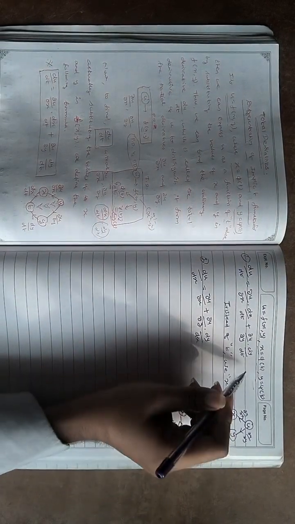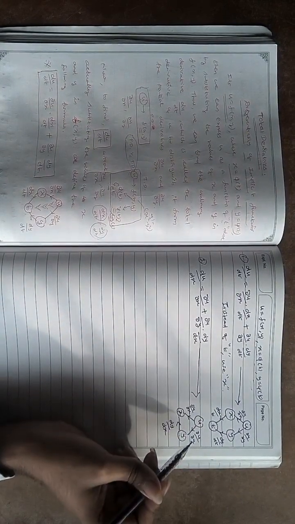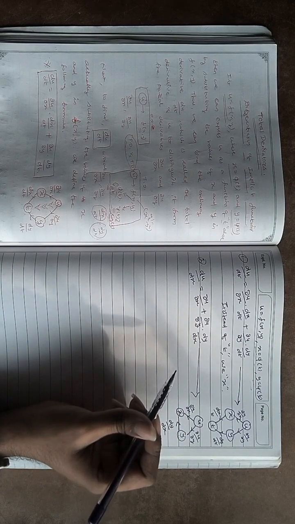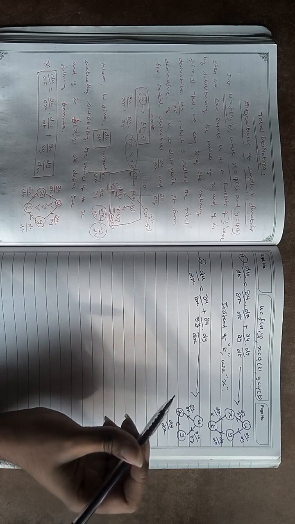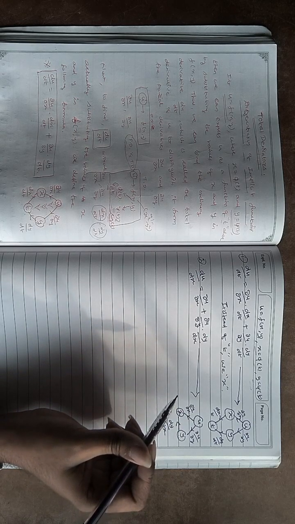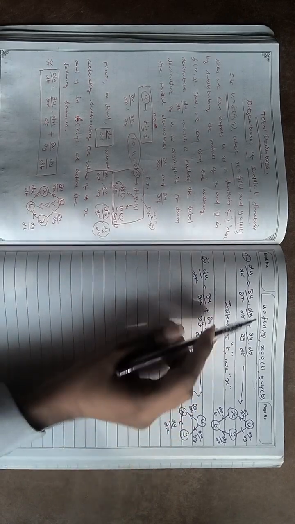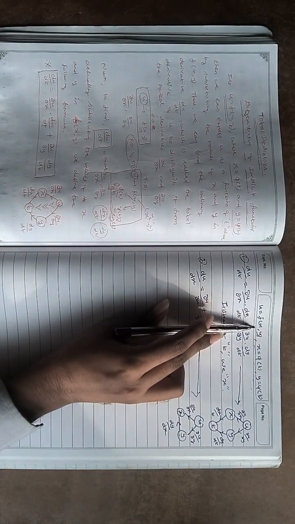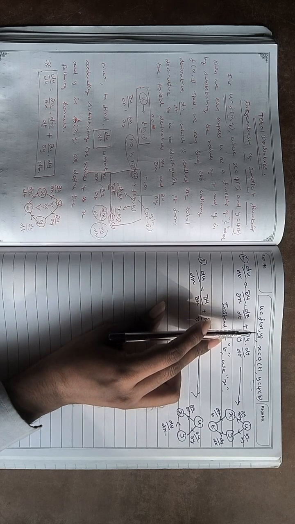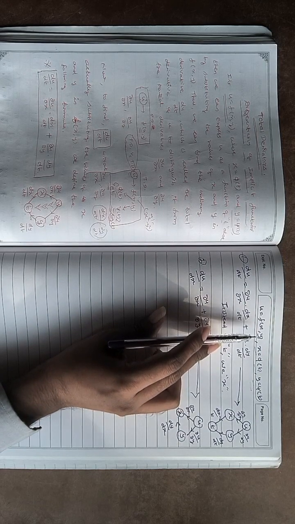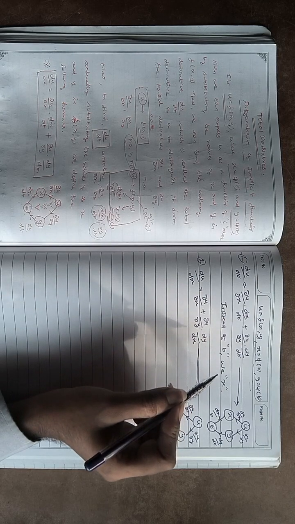So the first formula depends on the first diagram, and the second formula depends on this diagram. These two formulas are used for implicit functions. We also have some other formulas. Differentiation of implicit functions need not always involve a function of x and y. Sometimes it can be a constant, or it can be an implicit relation between x and y.